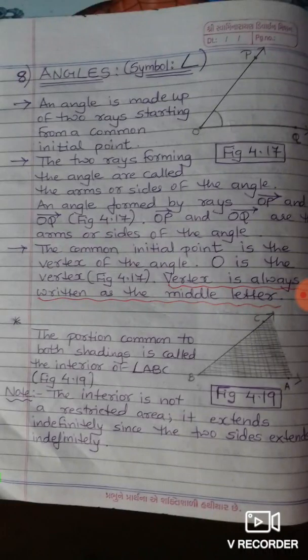Okay, now coming on to the next topic, angles. How it is symbolically written, it is represented in the notes. But how will you define an angle? An angle is made up of two rays starting from a common initial point. The two rays forming the angle are called the arms or sides of the angle.